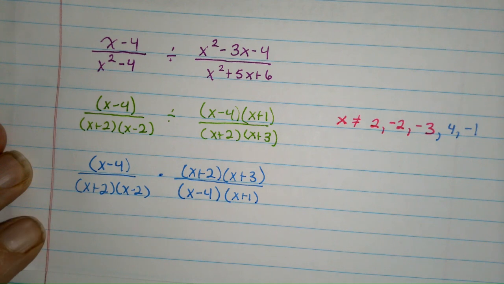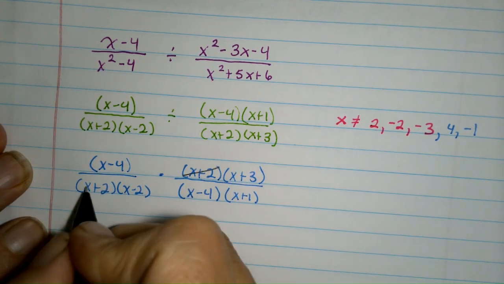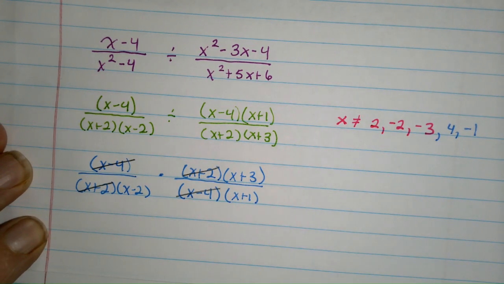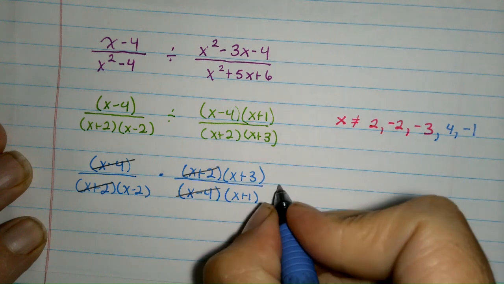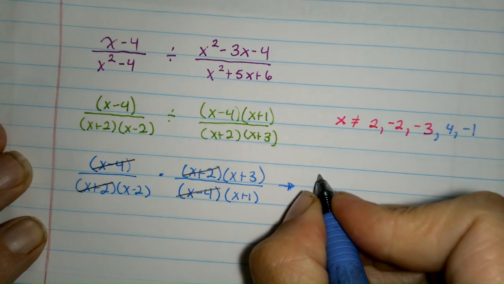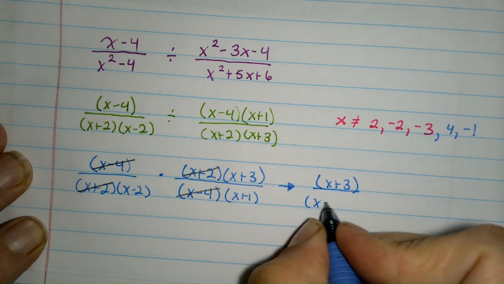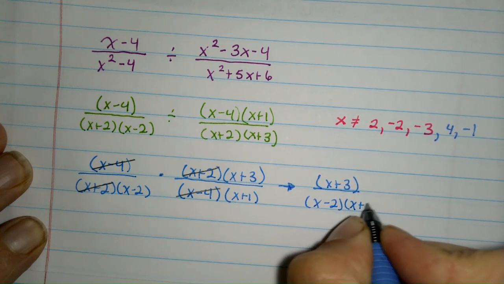Okay, now it's just back to multiplying. We can divide the top and bottom by a factor of x plus 2. We can divide the top and bottom by a factor of x minus 4, which would leave us with x plus 3 over x minus 2, x plus 1.